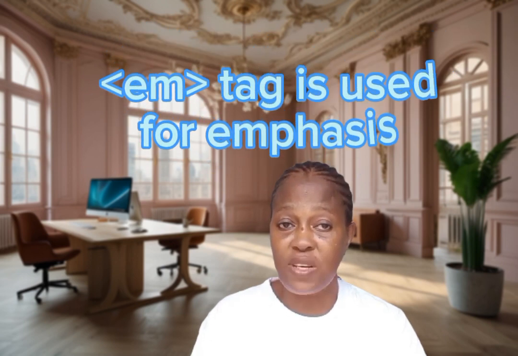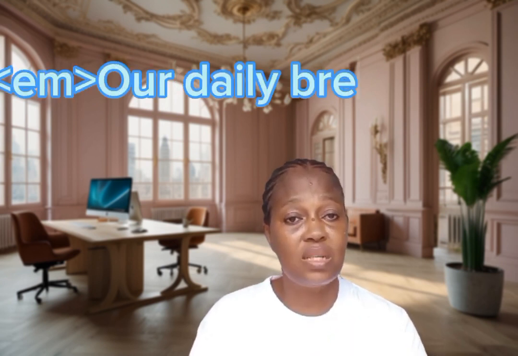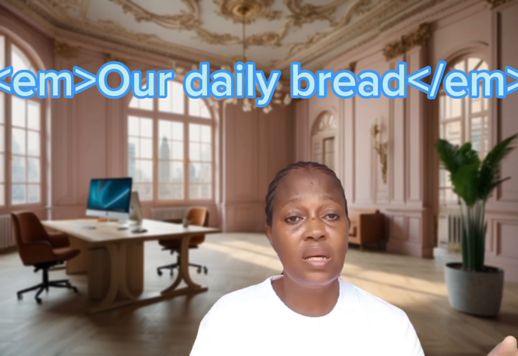The em tag, the strong tag, and the u tag. Firstly, the em tag. The em tag is a tag used for emphasis in HTML. Whenever you want to italicize a sentence or a word, you can use your em tag. You start with your opening em tag, then you write the word that you want to italicize in the middle, then you use the closing em tag to show that this is the word, or these are the words, that I want italicized.